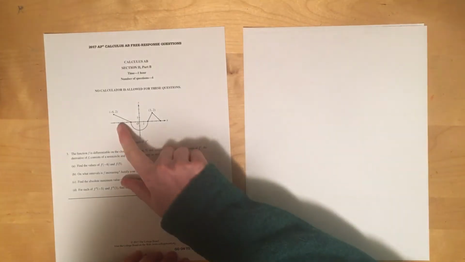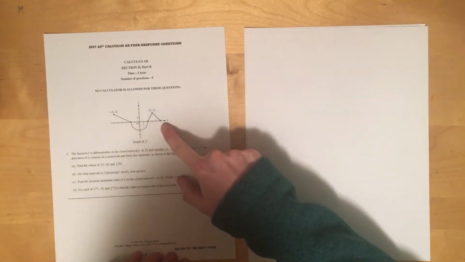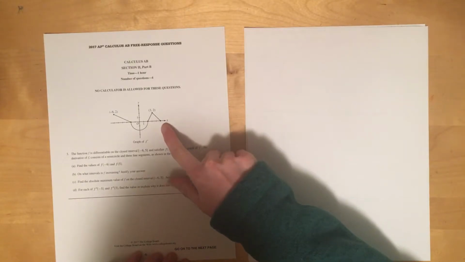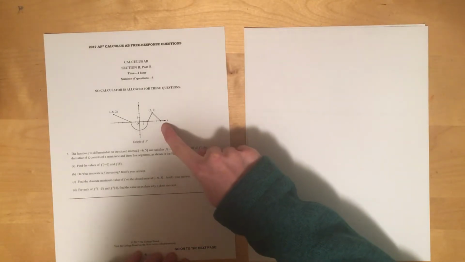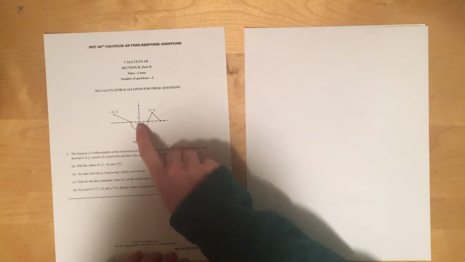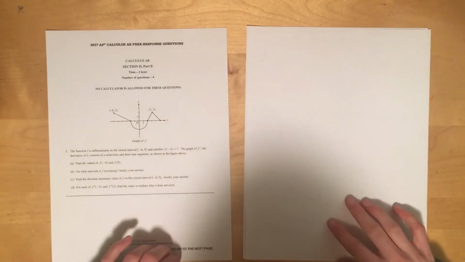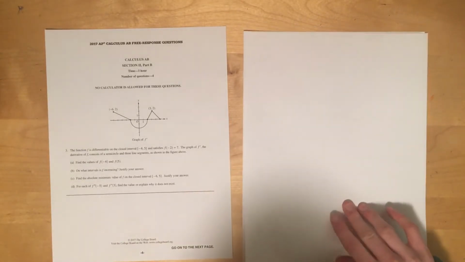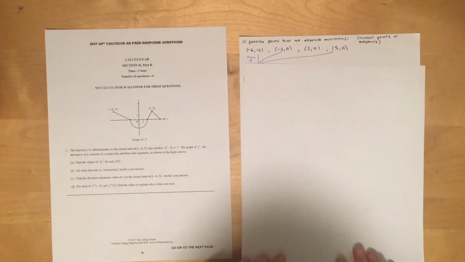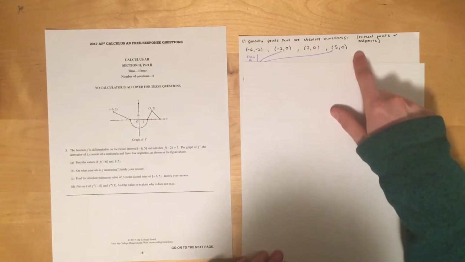So -6 and 5 are possibilities, and the critical points where the derivative is 0 could also be. So -6, -2, 2, and 5 are all possible points for the minimum value.